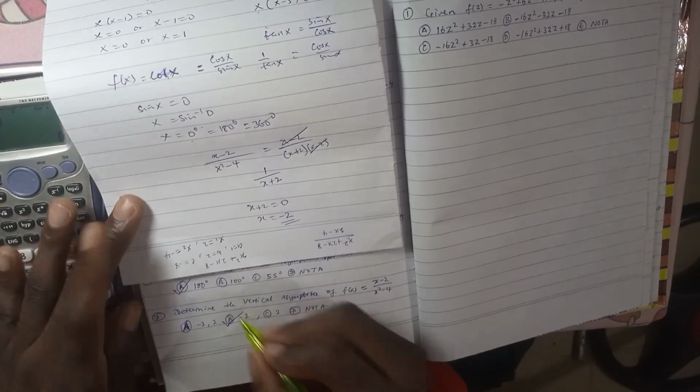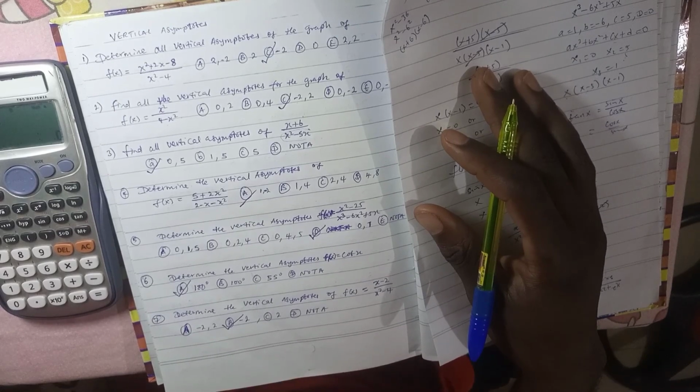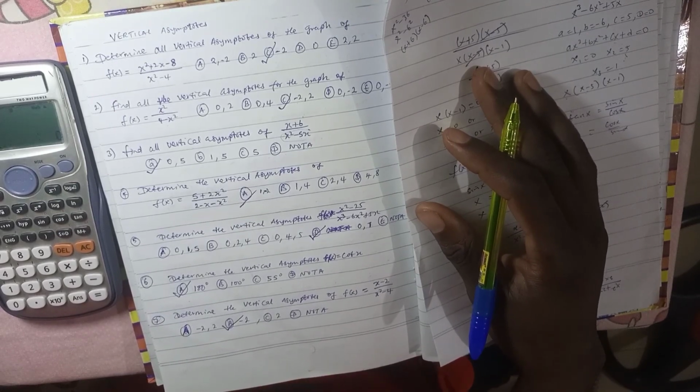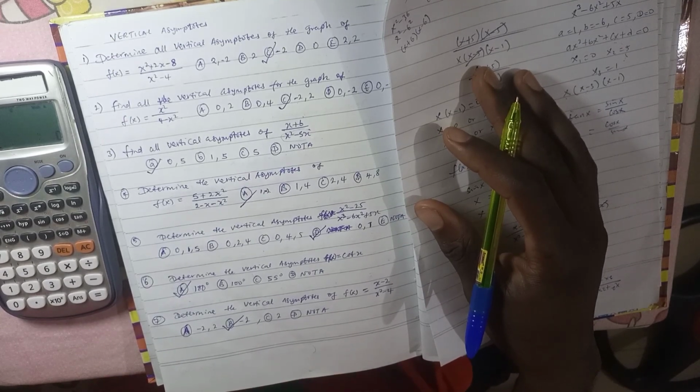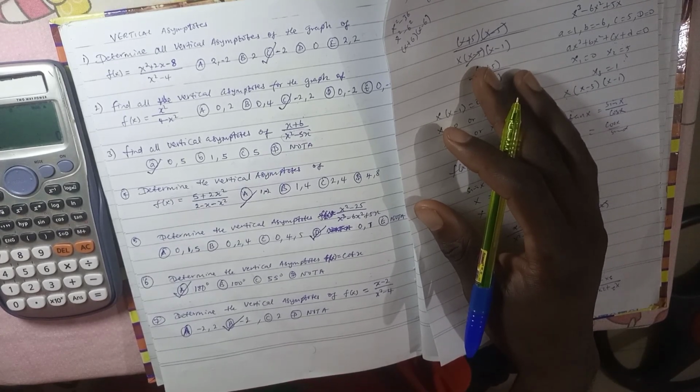So here, our answer is option B. So the concept of vertical asymptote is that you're looking for the values of x at which the function is what? Undefined. And for every fraction to be undefined, the denominator will be equal to what? 0. But once you see a fraction, check if the numerator is factorizable, you factorize it. Check if the denominator is factorizable, you factorize it. Then cancel out things. Then you start equating the denominator to 0 or checking other conditions.